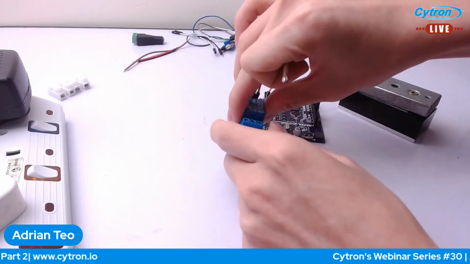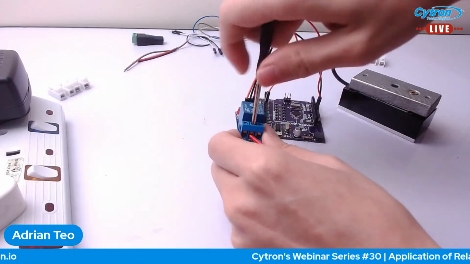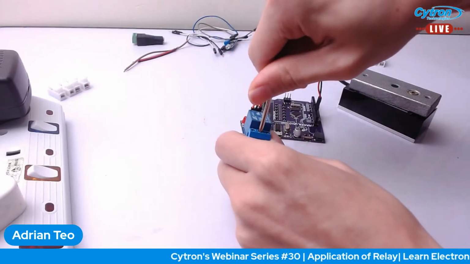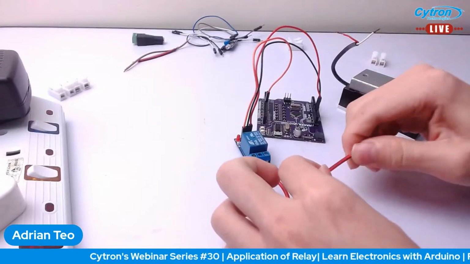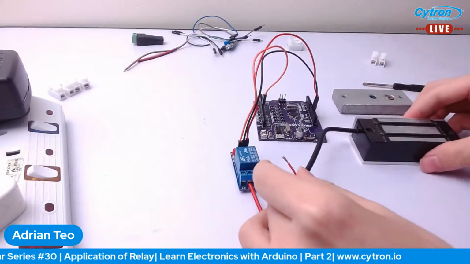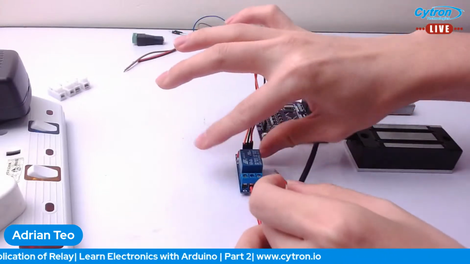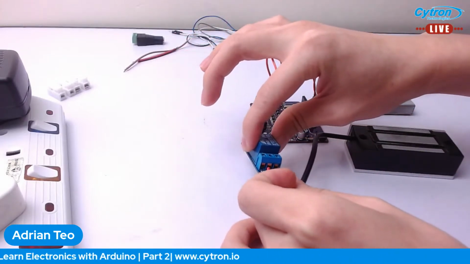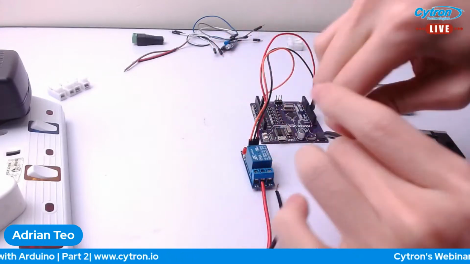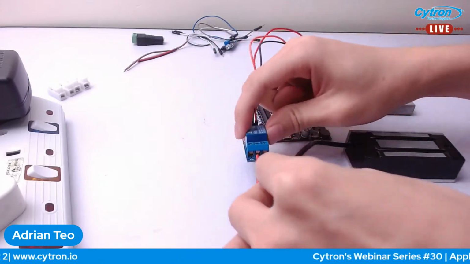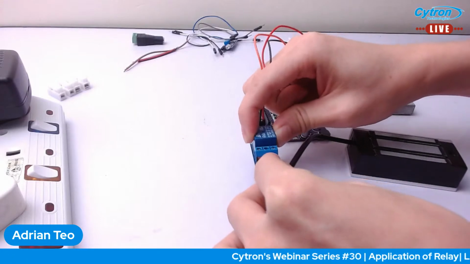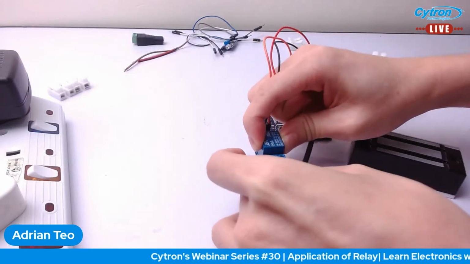Push it in, lock it down. Number 2, I want to connect my other positive end of my device to the other side here. Meaning, the switch is here, right? So it's in charge of turning it on or off between the positive side.